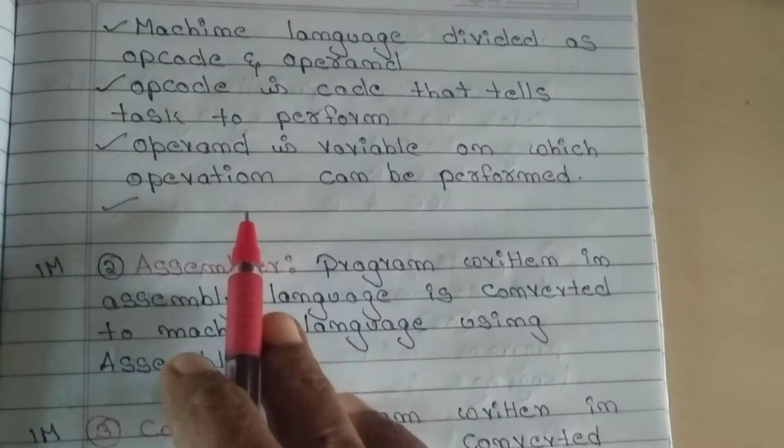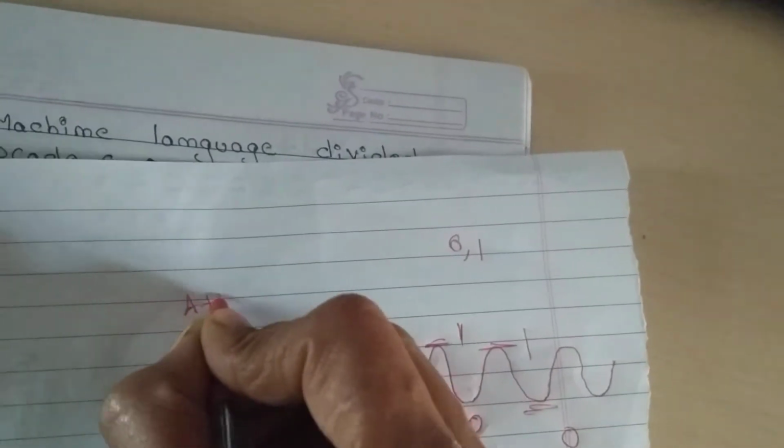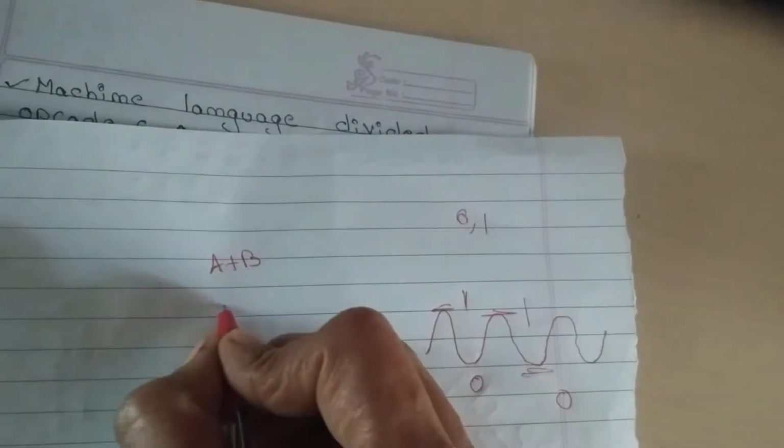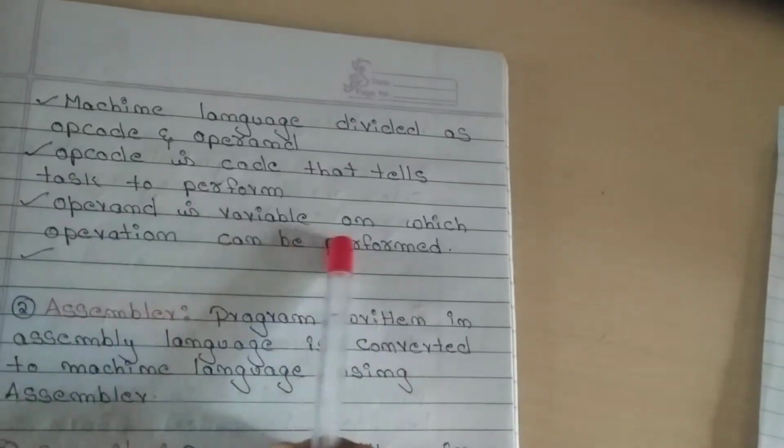Operand means variable. Next one, for example, look here. A plus B. What is the opcode? Opcode is plus. We are asking to add. What is the operand? A and B are the operands, students. Now, operand is a variable.